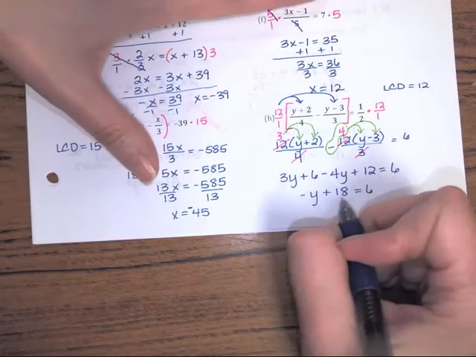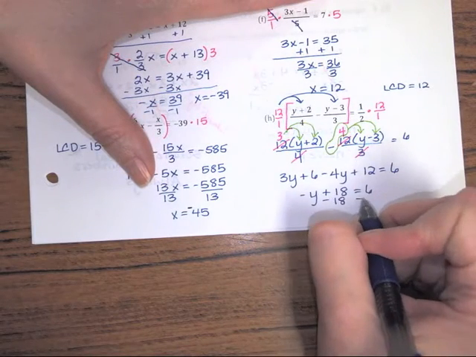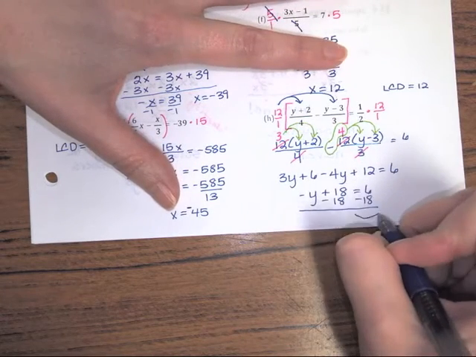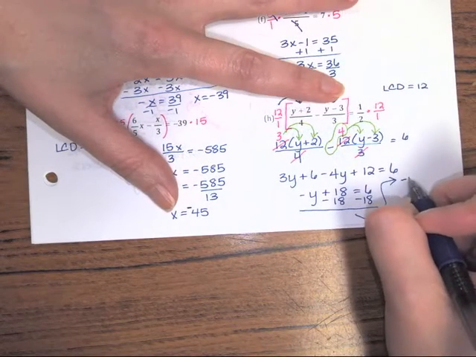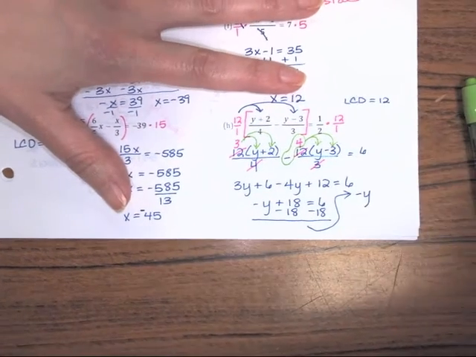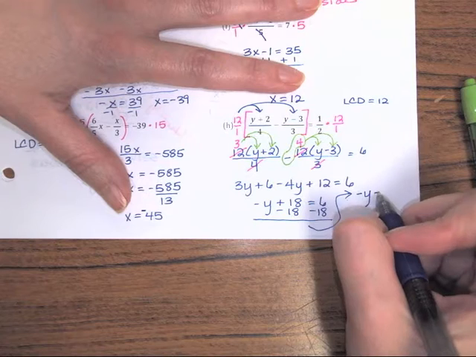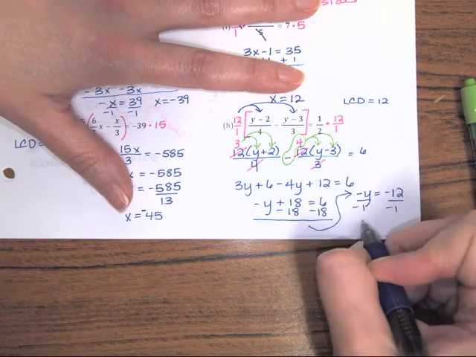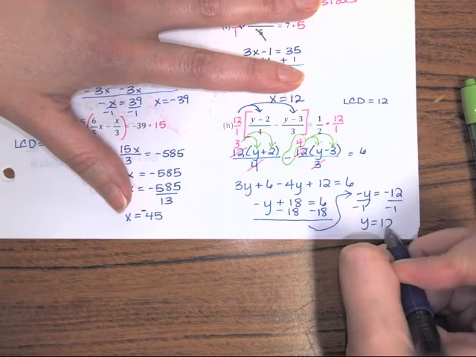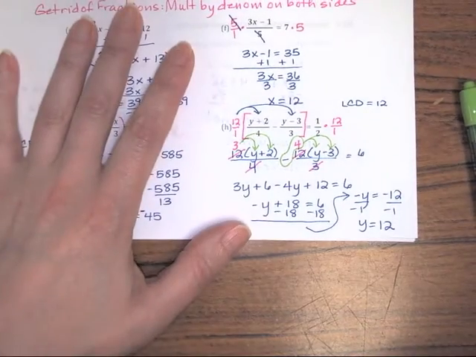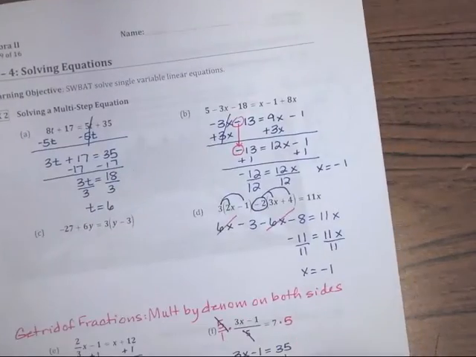Subtract 18 from both sides. And I'm going to just move this up here because I'm out of room. I've got negative y. Make sure to bring that negative. Whoops, let's get more of the paper on the screen. Equals negative 12. Divide both sides by negative 1, and you have y equals 12. All right, so those are some fraction problems. Bear with me while we do one more formula problem.